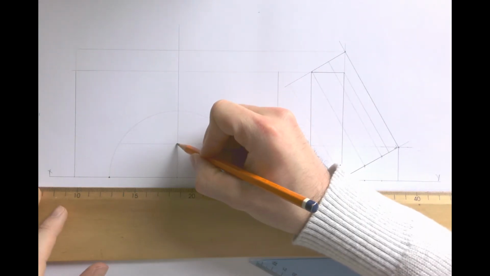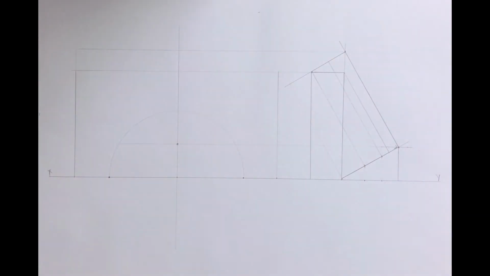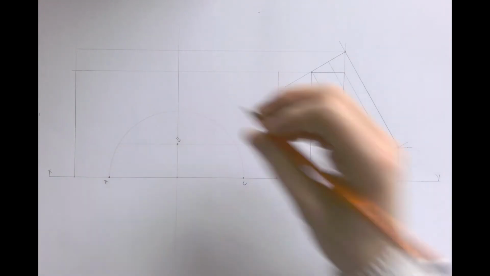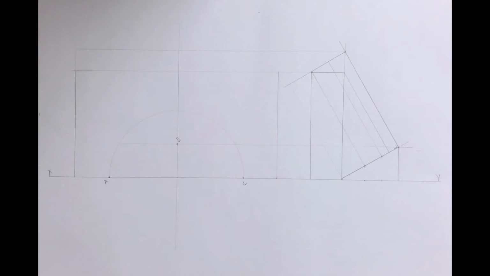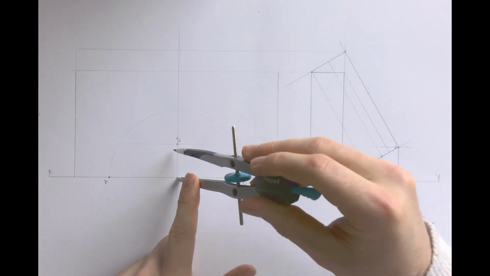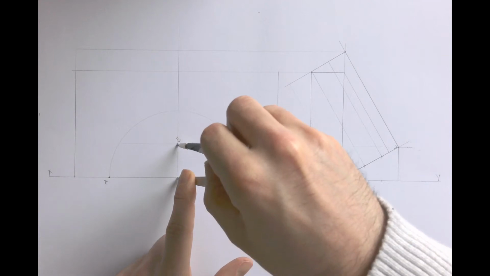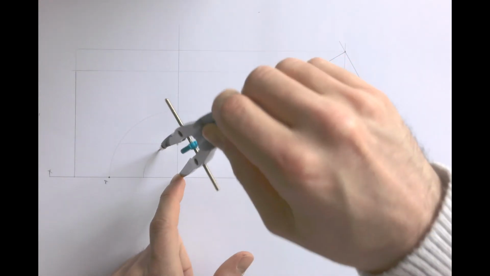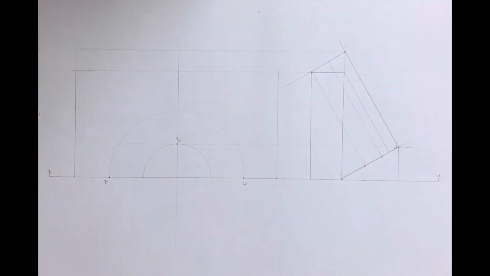That will give me point B. I'll draw in the minor axis. Again, I'm only going to draw half because we're only drawing half the ellipse. Keep it light, it's only construction.